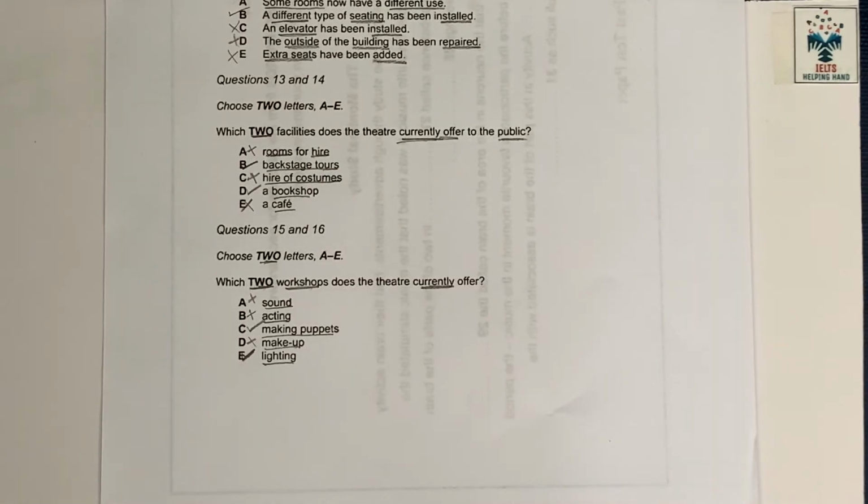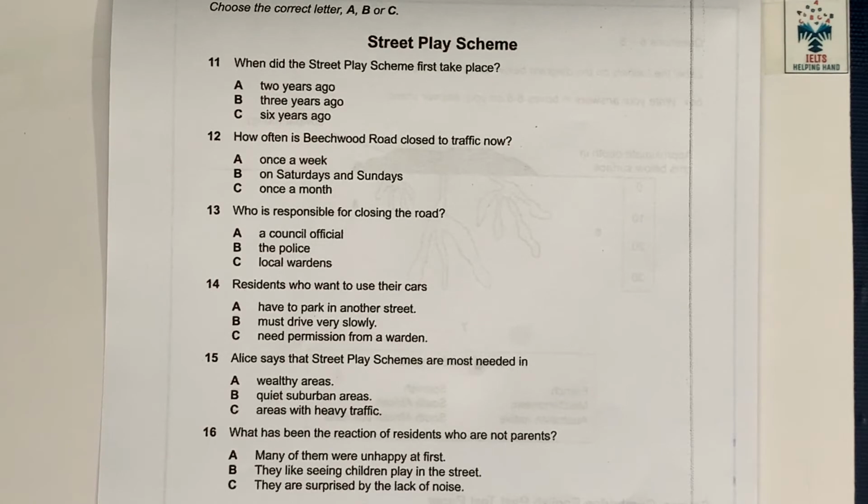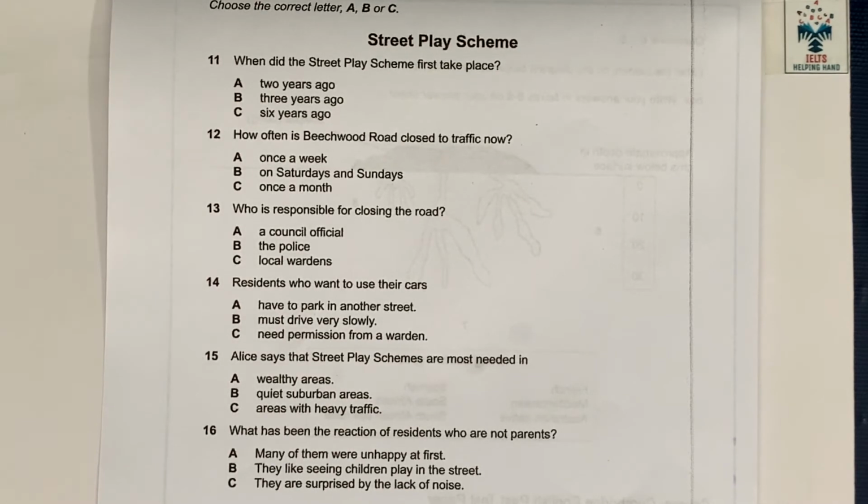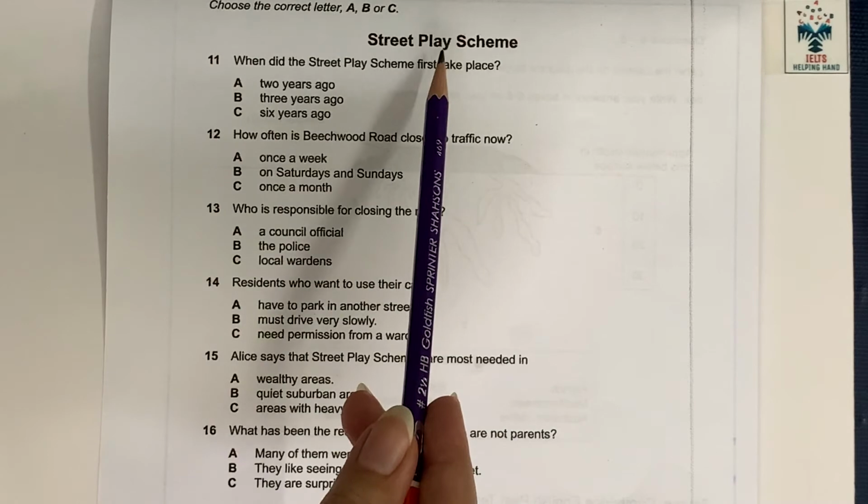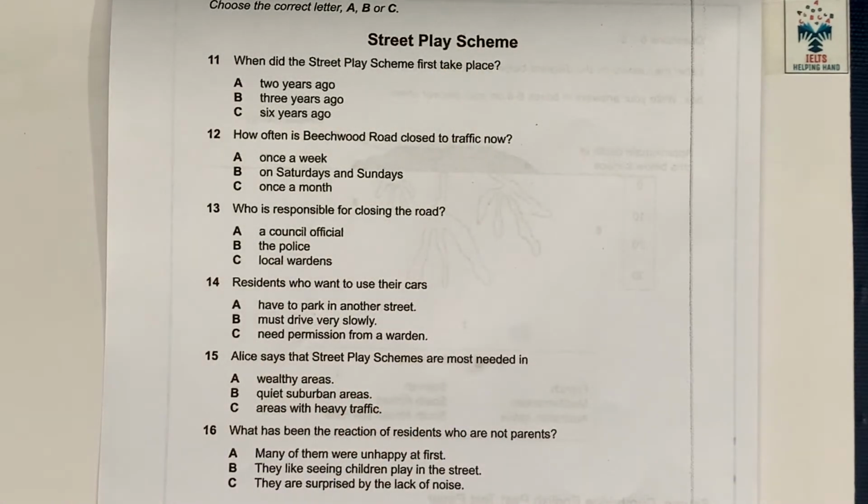You see, multiple choice question is not that difficult once you know the right technique. Now, we will do some practice tests of other types of multiple choice questions for the sake of clarity. Now, on your screens you can see an example of multiple choice questions in which you have 3 options and one of them is the right answer. The title is Street Play Scheme. Let's do it.